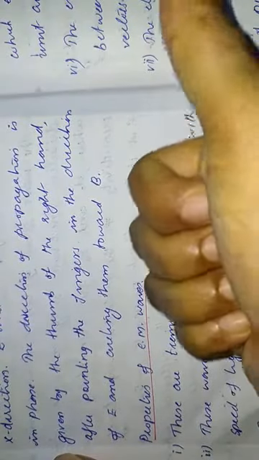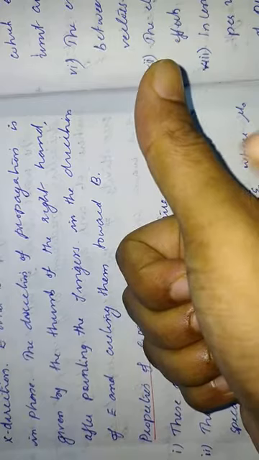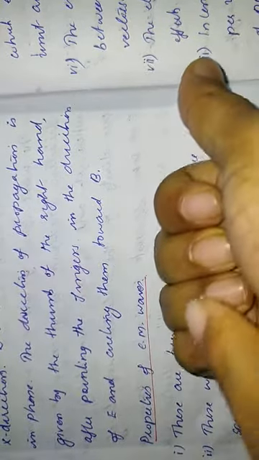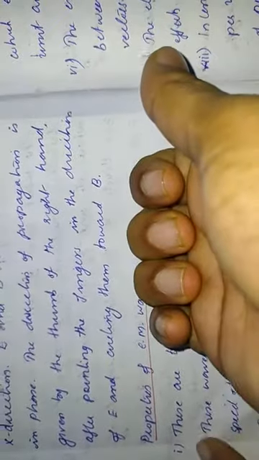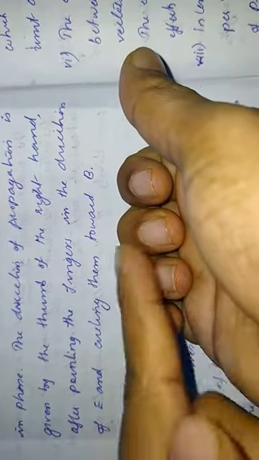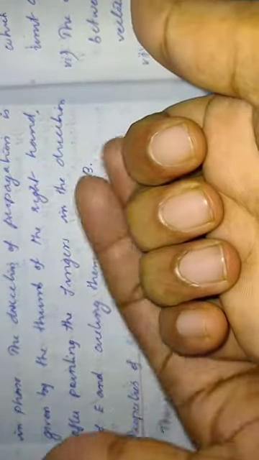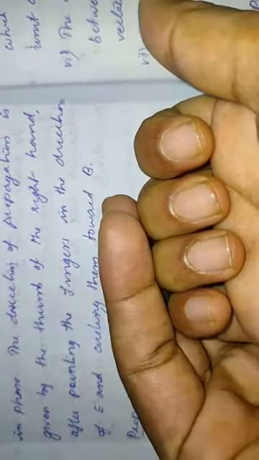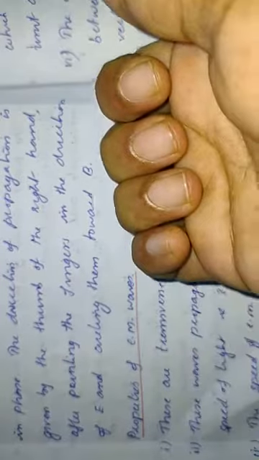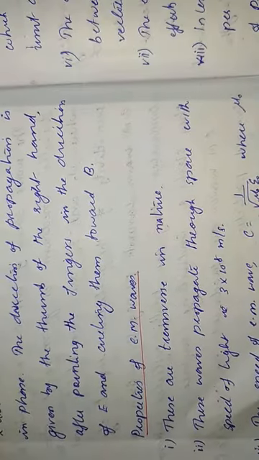If this is the thumb, it is the direction of propagation, and when we curl the fingers, the fingertips represent the direction of E, and the curling direction represents the direction of the magnetic field.